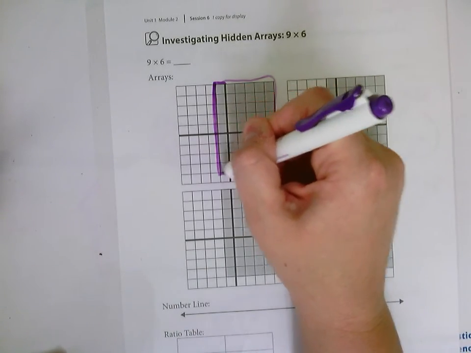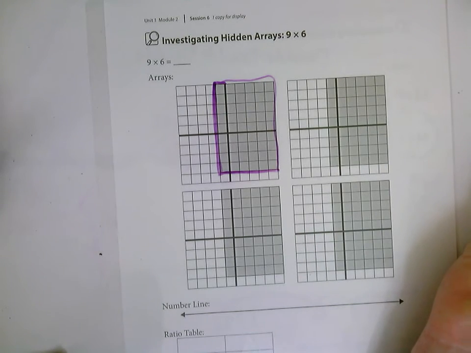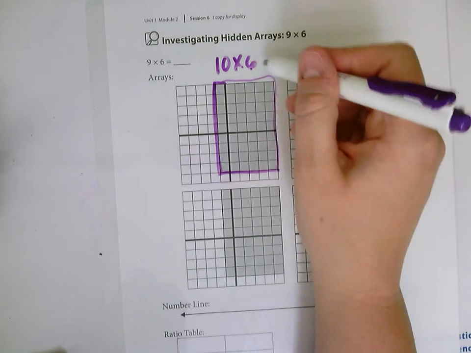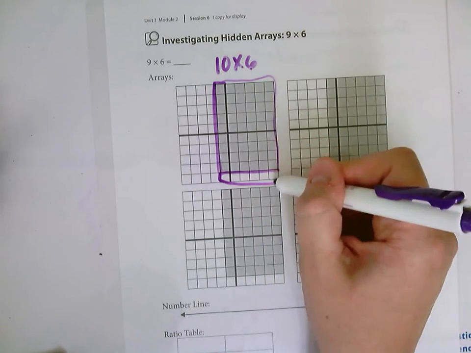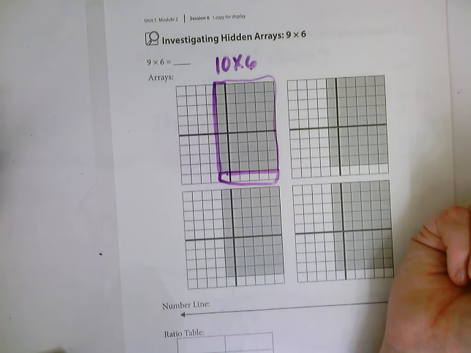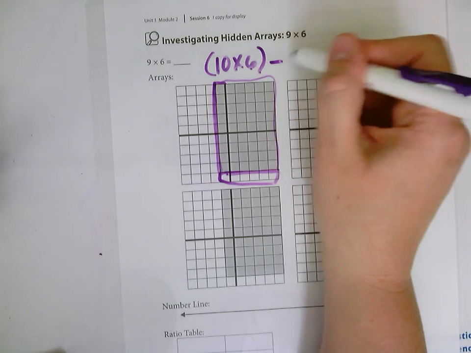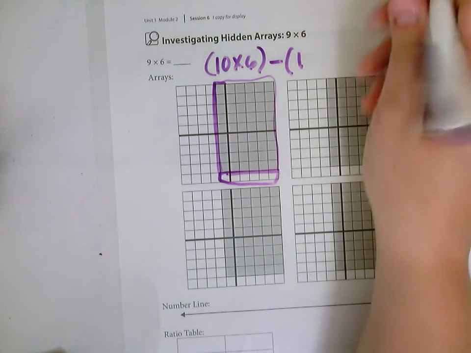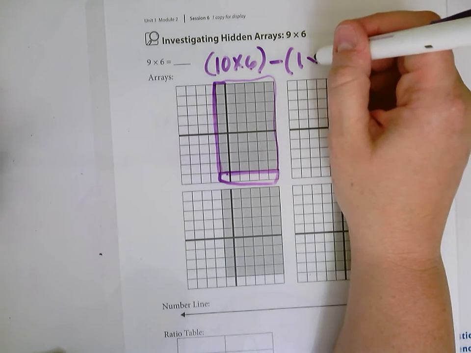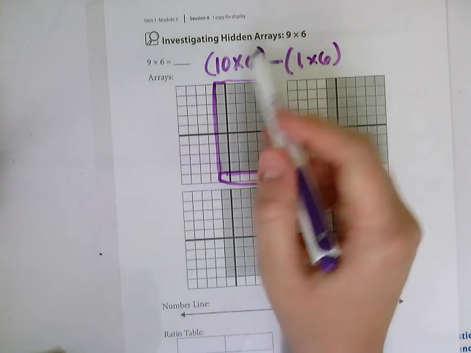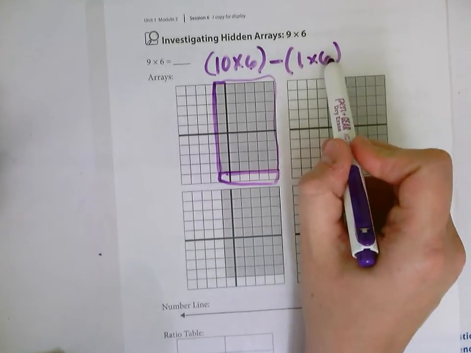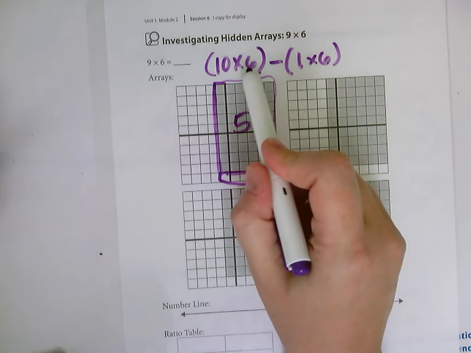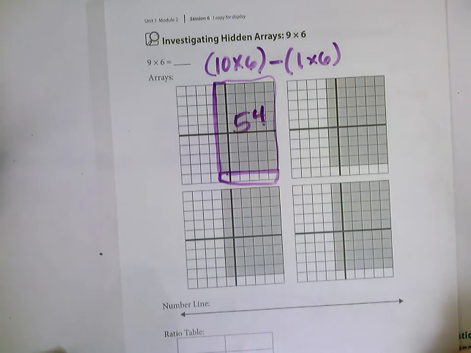So my strategy here is let's do 10 times 6, which would be 60, and then take away that 6. So I'd do 10 times 6, take away 1 times 6. That's the strategy. It's 10 times minus 1, okay? So 10 times 6 is 60, and if I take 6 away, I would have 54. So that is the strategy for 9s.